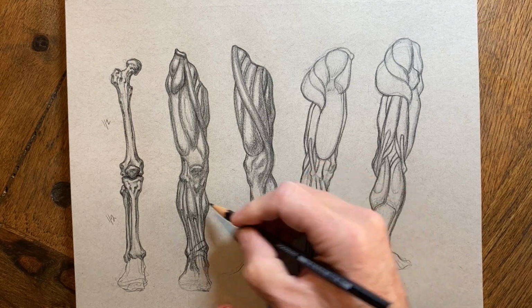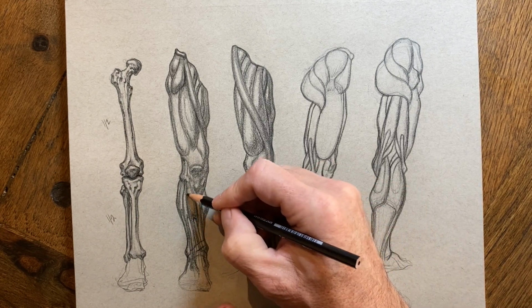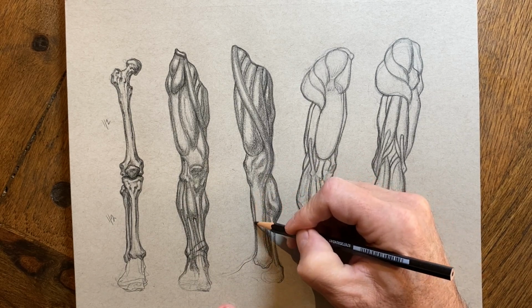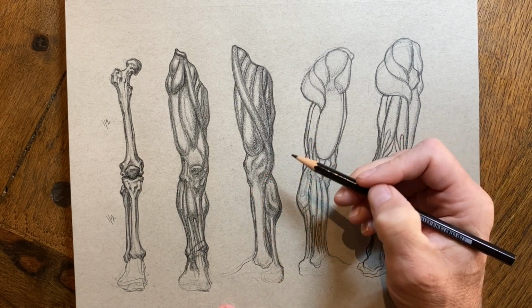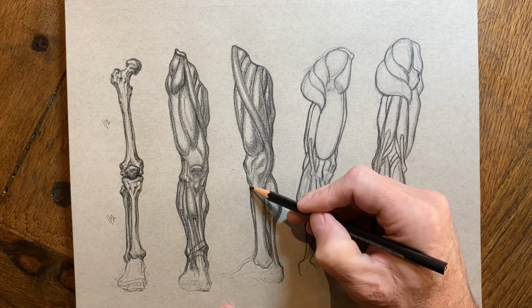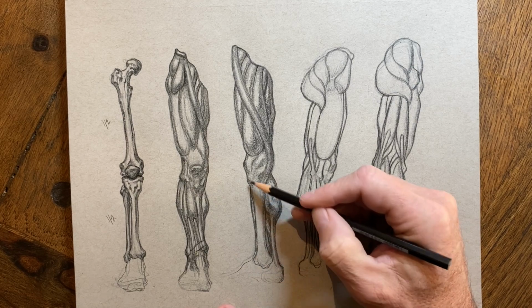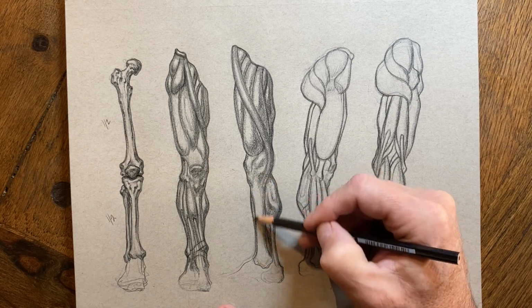And then here we see the tibialis anterior that we have right here. Even from the medial view, you'll see a little bit of it come out. A lot of people when they draw the leg, they forget to put this little section that comes forward. They always just make a concave line here, which is not a strong line.